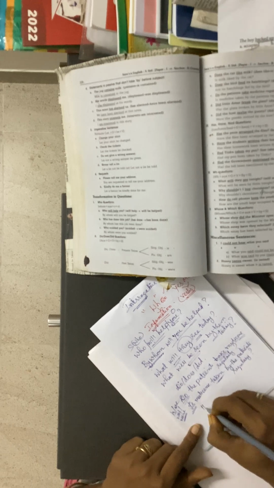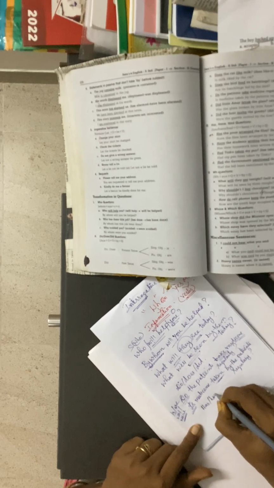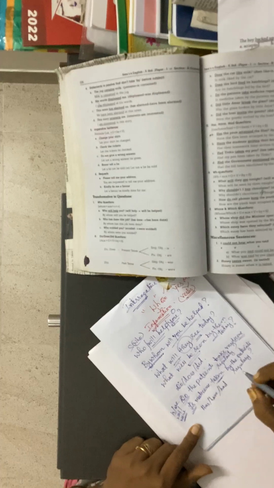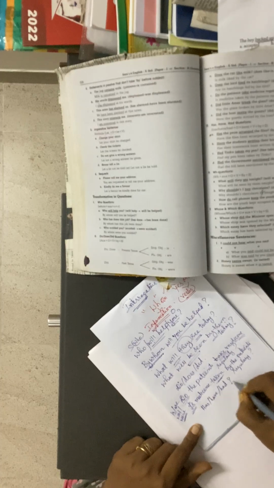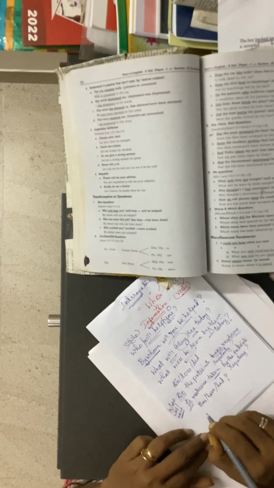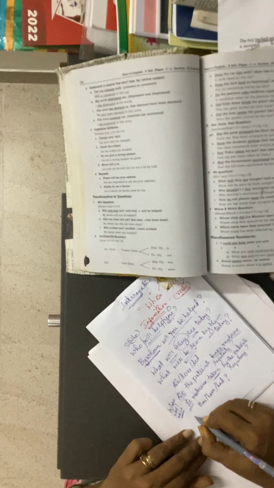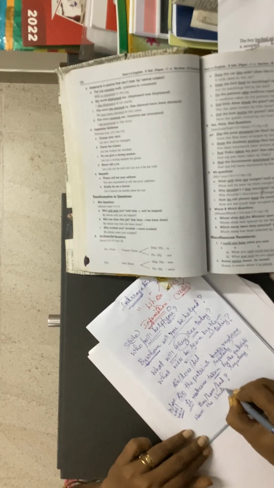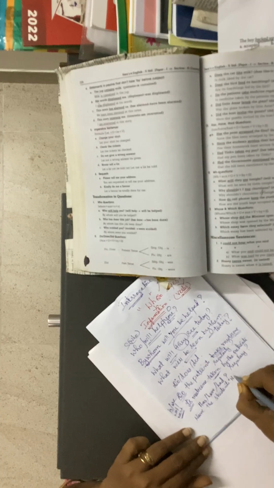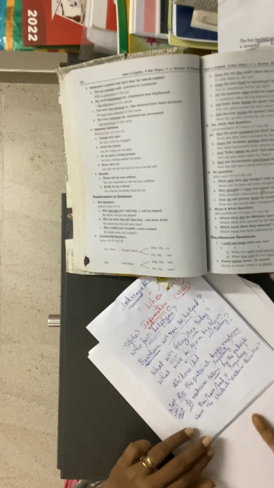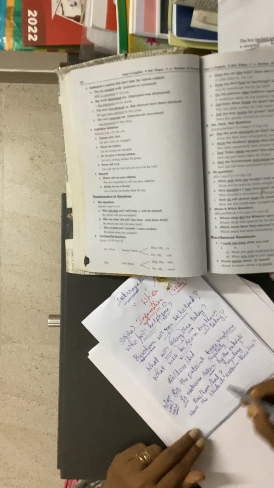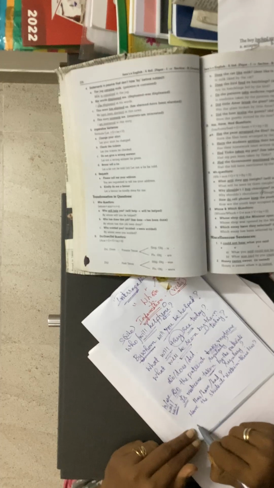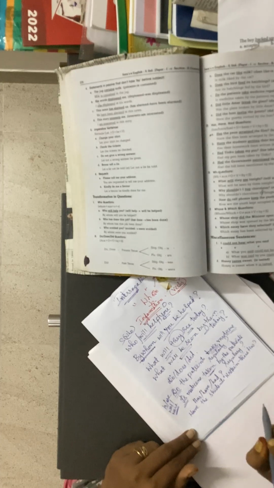If it is for has, have, had questions, for this type of questions: have the students written their homework? Have the students written their homework? So now we have to transform this into passive form.